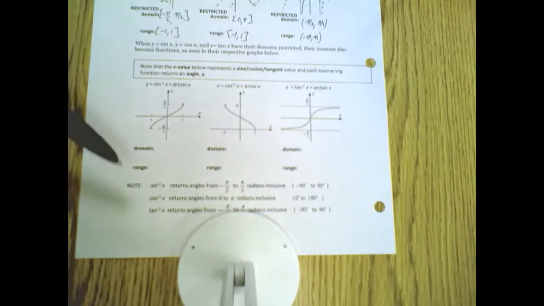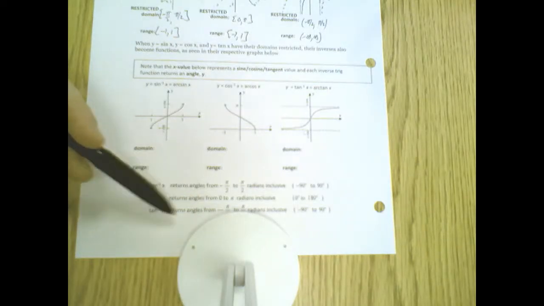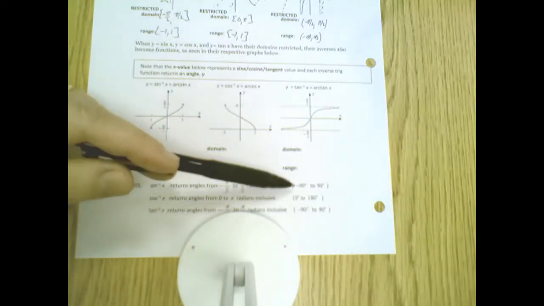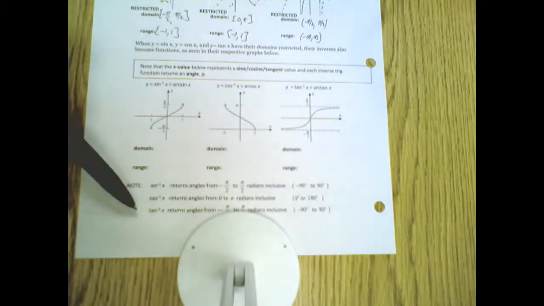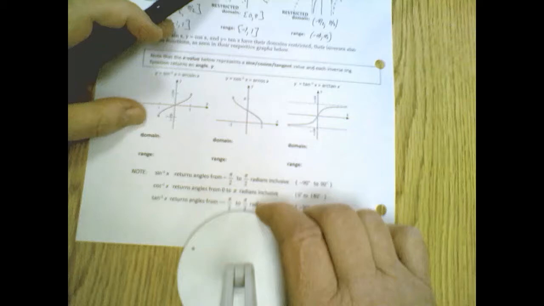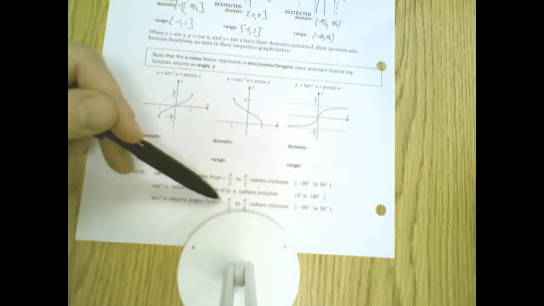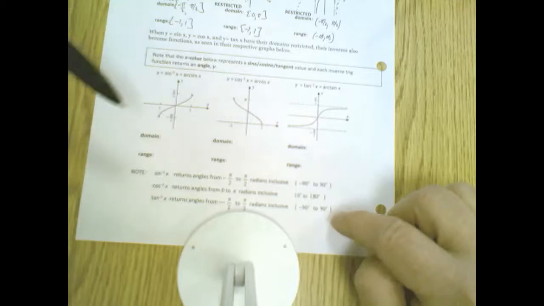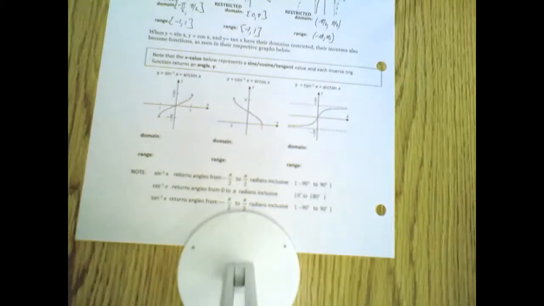The inverse sine function is going to return angles from negative pi over 2 to pi over 2 radians. That's where all the answers live, or between negative 90 and positive 90 degrees. That same thing applies for the tangent function. It's going to return angles. It's going to return answers between negative pi over 2 and pi over 2, negative 90 to 90. And the cosine is going to return answers that run from 0 to pi radians, or 0 to 180 degrees. This is an important fact. Make sure you get this down and are comfortable with it. Know where the answers for these functions come from.